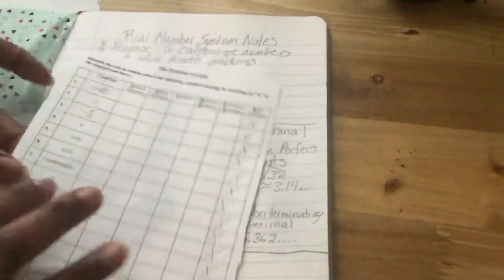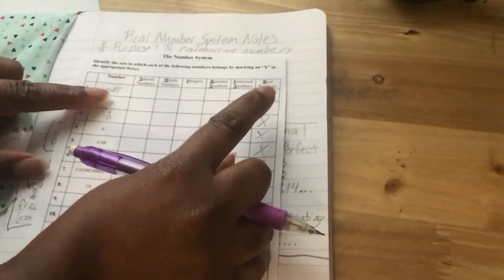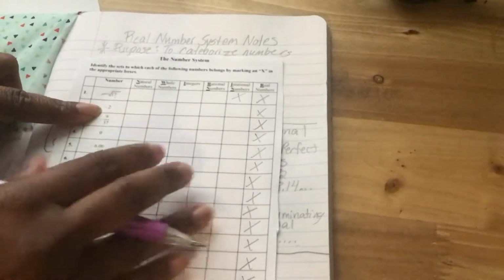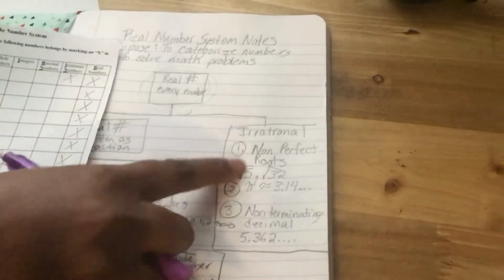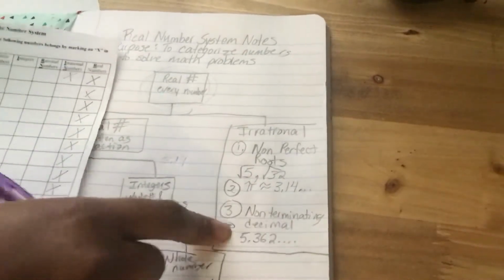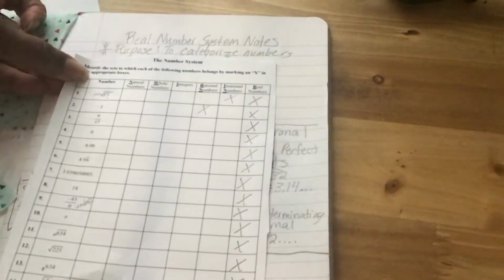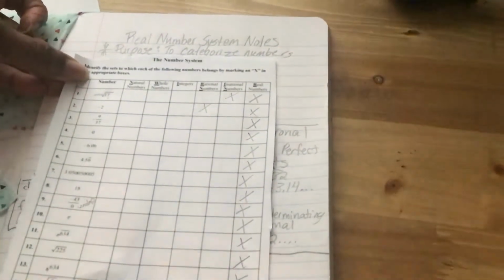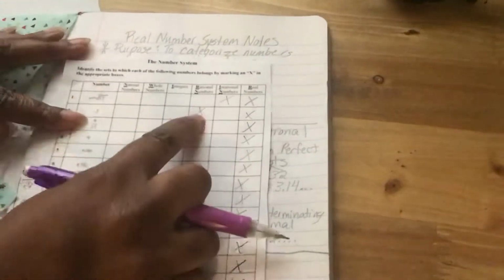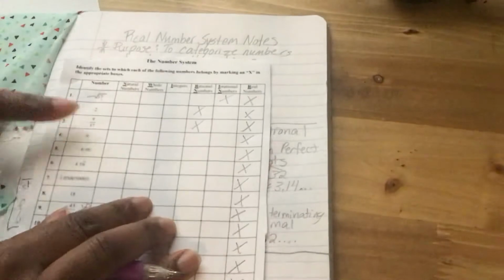So let's go down the list. All right, a negative square root of 17. It's going to be a non-perfect root, so that's irrational. Then we have negative 2. Negative 2 doesn't fall in any of these categories right here. It's not a non-perfect root. It's not pi. And it's not a non-terminating decimal. That is very rational. And by definition, a rational number is also a number that can be written as a fraction. So this is definitely rational. Now we got a fraction right here. So that's definitely rational because it's a fraction.